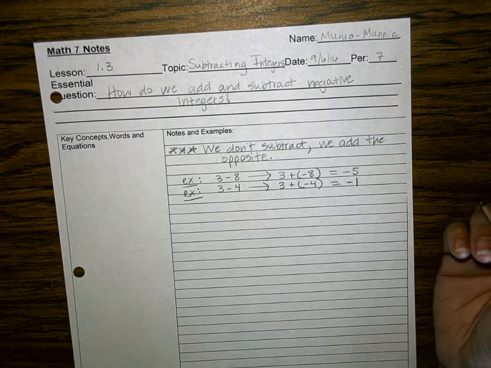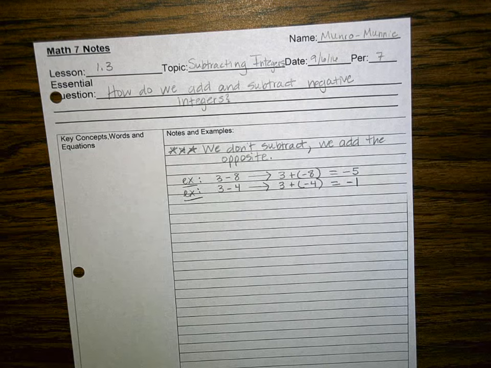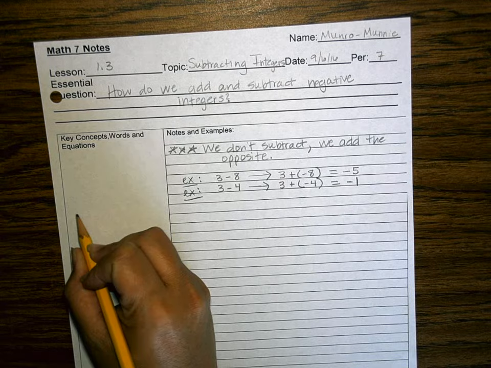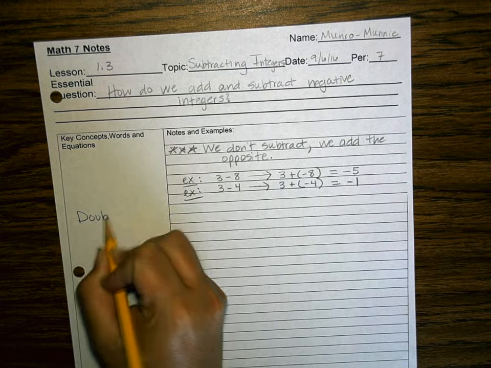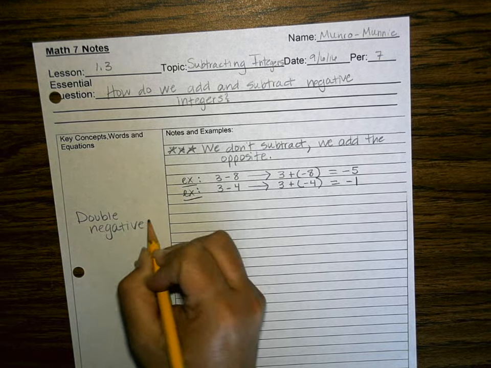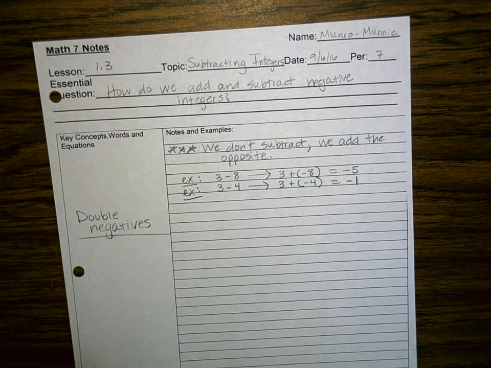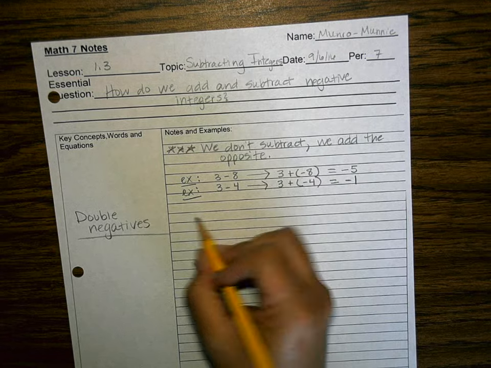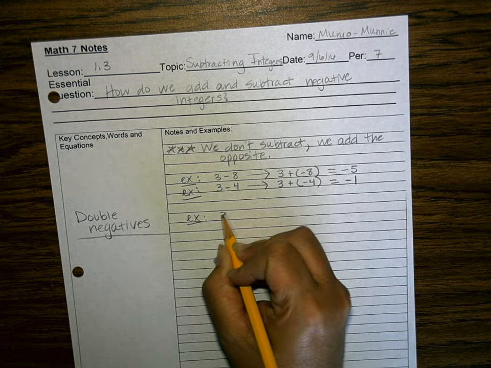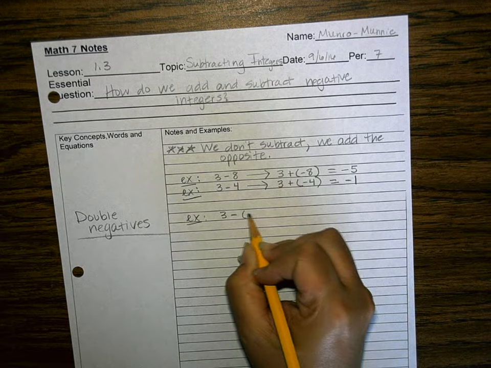Okay, so that's pretty straightforward. Most people can get that stuff. It gets a little bit trickier from here on out. One of the things you'll notice in your book, or some of you noticed, was this thing called double negatives. So write double negatives on the left side. Does anybody know what to do if they're double negatives? Did you see that in your book? Nobody? Maybe when I show you, you'll remember. So here's an example of a double negative. Let's say we have 3 minus a -2.